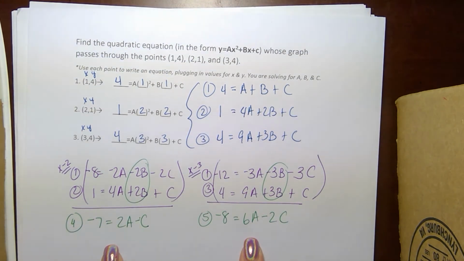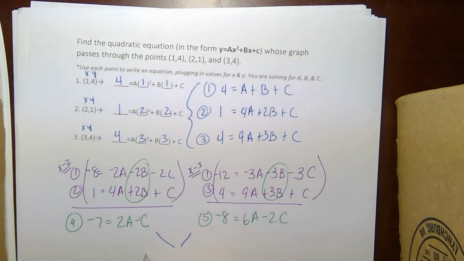So there are my 2 equations that I need to combine. And when I do that, when I combine 4 and 5, it would be easy to eliminate c. If I multiply equation 4 times a negative 2, that gives me a positive 2 here. So times a negative 2 gives me a 14 equals negative 4a plus 2c.